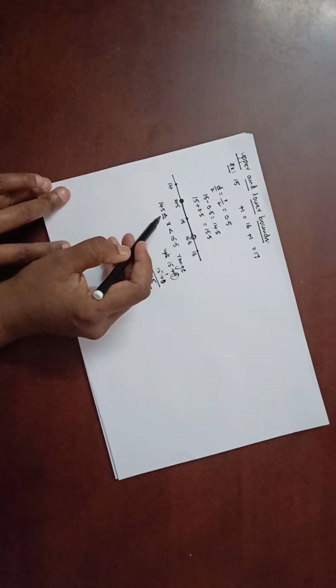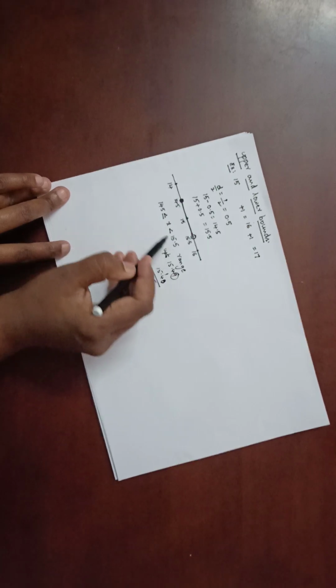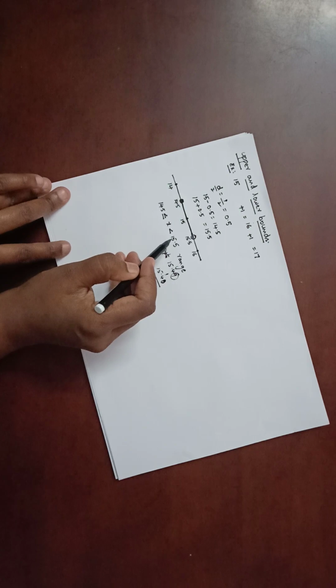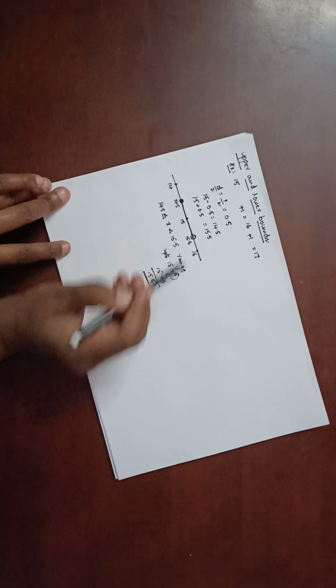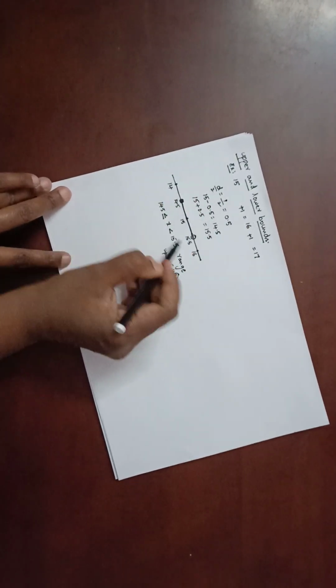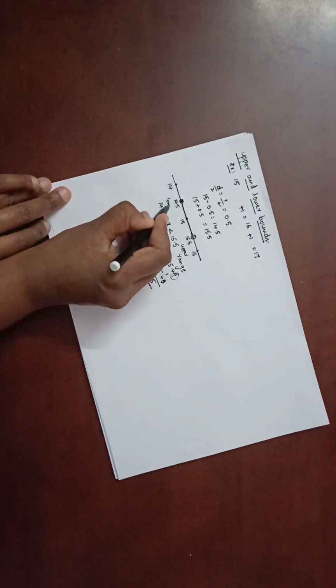14.5 is the lower bound. The lower bound we will include in this range, but for the upper bound we won't take the equality. This is less than 15.5, so x is less than 15.5. This is the range. So this is the upper bound and this is the lower bound.